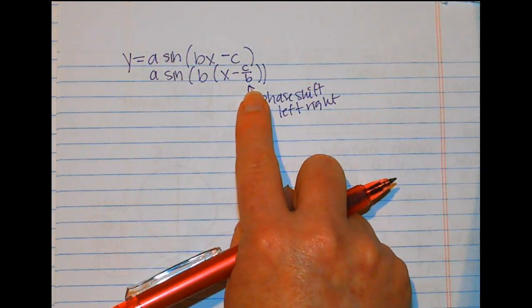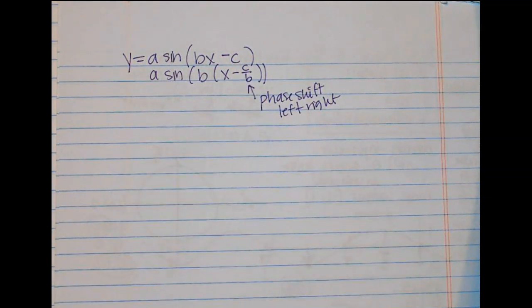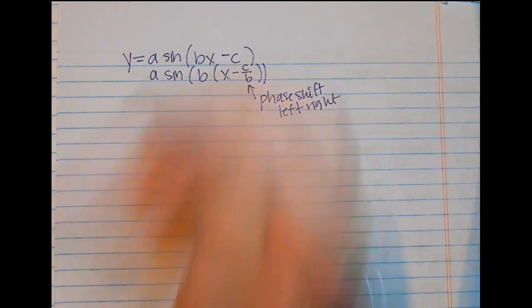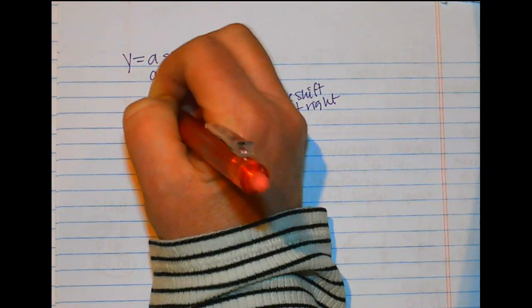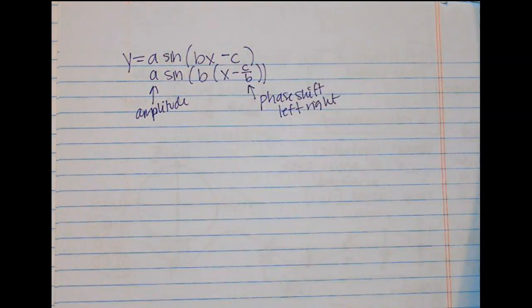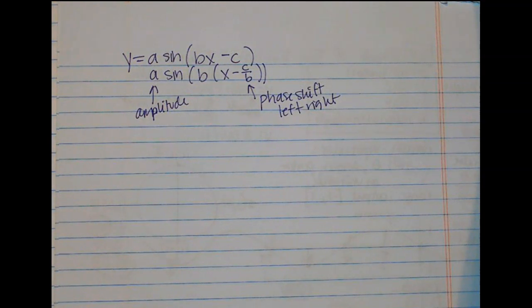But if you factor out the b, everything is really straightforward. A is amplitude, and your book says, well, amplitude is really, if you have the midline and you move up 1 or 7 or whatever you move up, you also move down 7, but we're not going to call this -7, we're just going to call it 7.